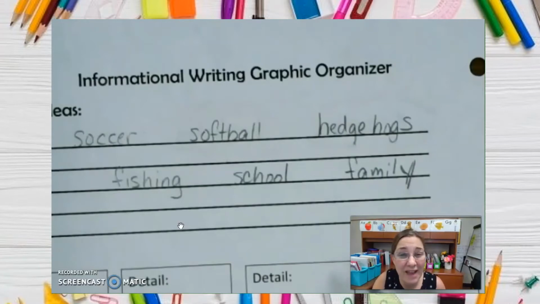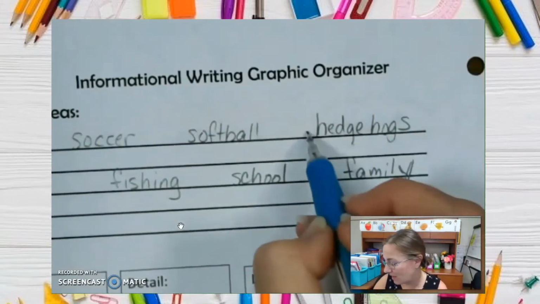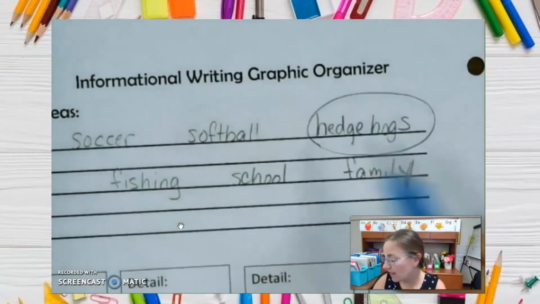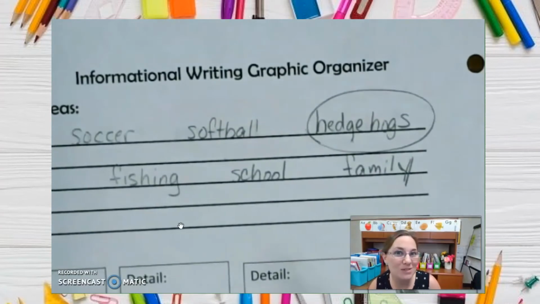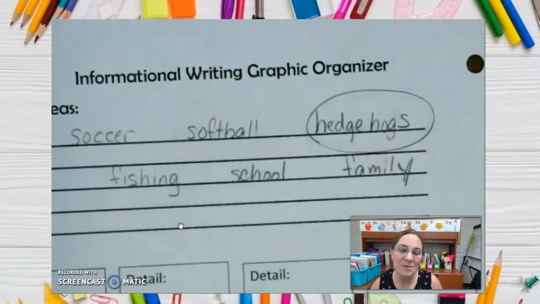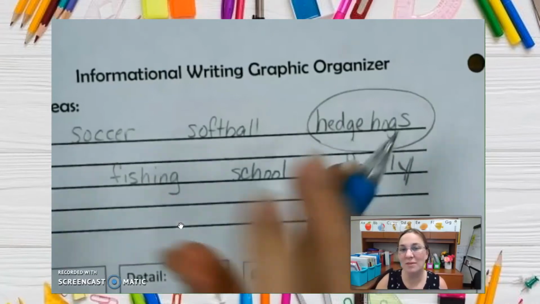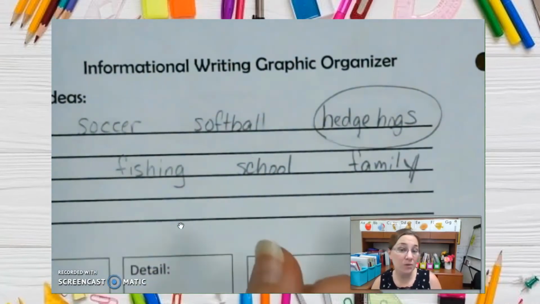It's important that we're excited about our writing. And I think I am most excited right now about hedgehogs because that's the newest member of our family. So I'm going to circle the one that I know the most about and I'm the most excited about. That's going to be the topic of my next informational writing. Okay, writers, here's what I want you to do.